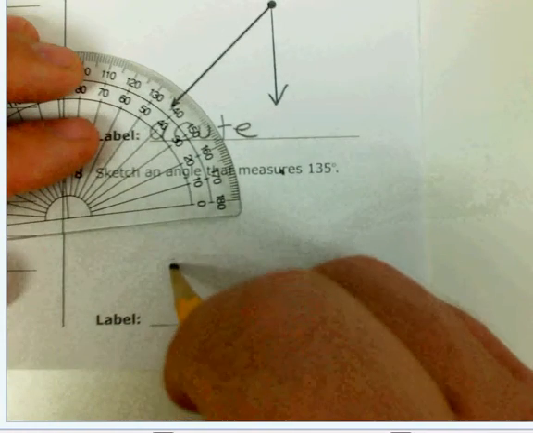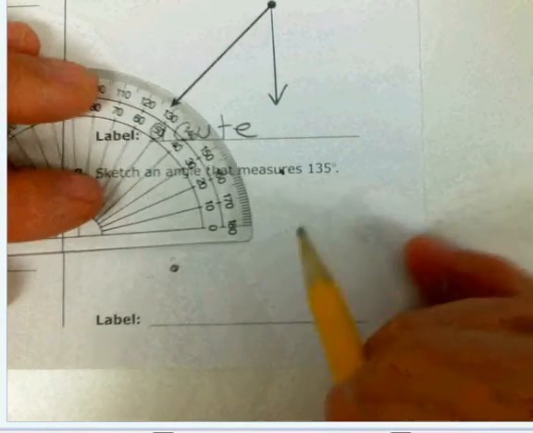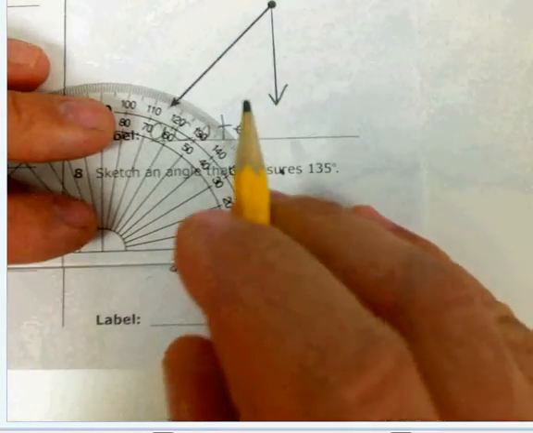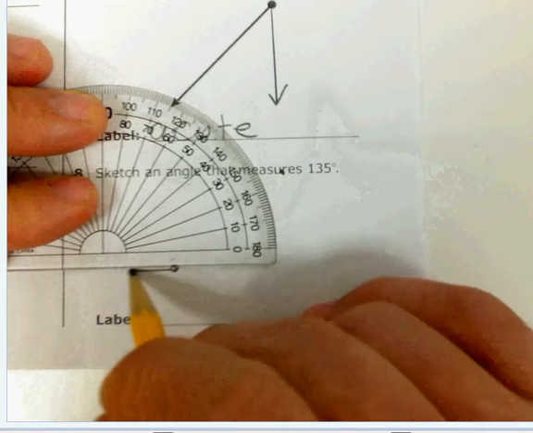Do my ray over here. It's going to be an obtuse angle, so I'm going to move it over on this side of the paper, so it gives me room to measure my 135 degrees on the other side. Draw a straight line right there.